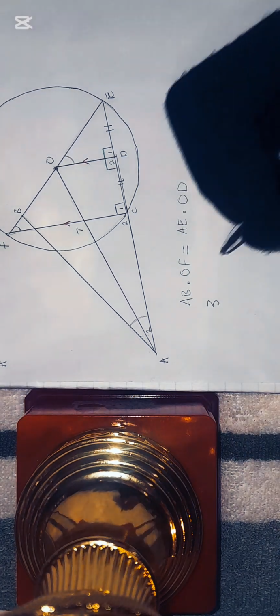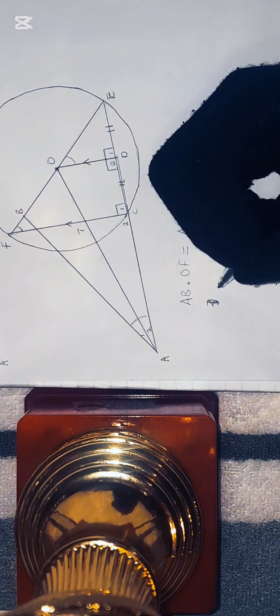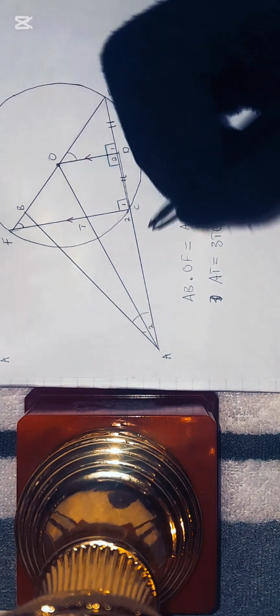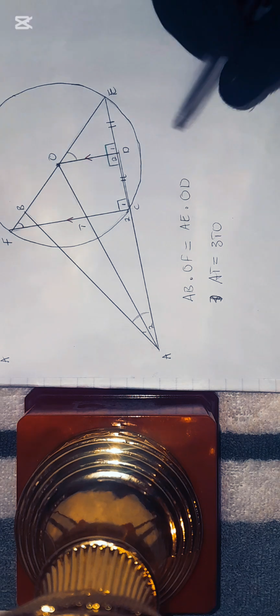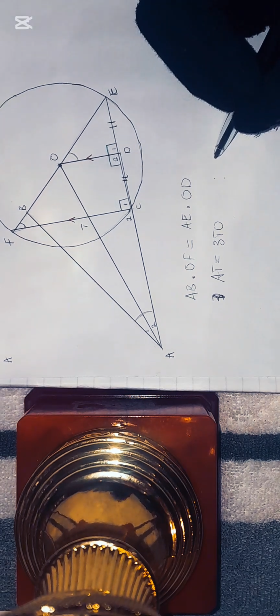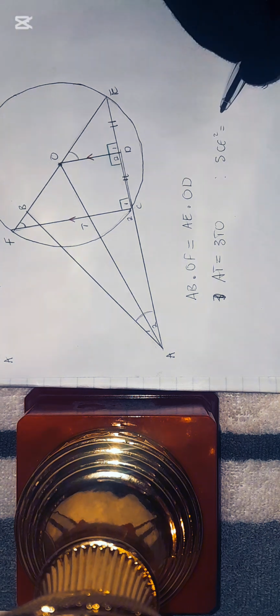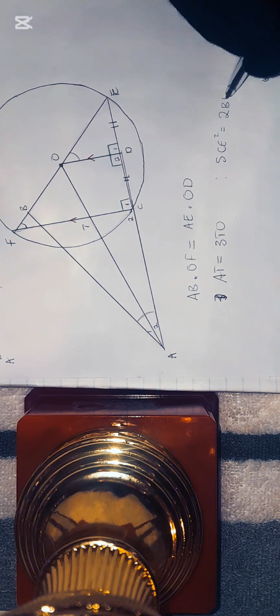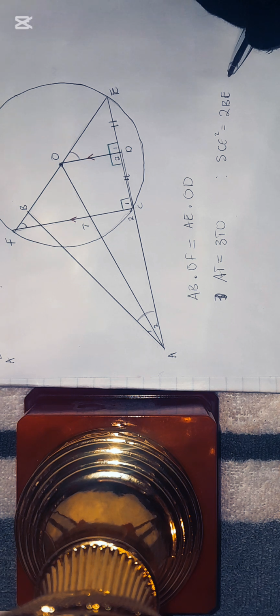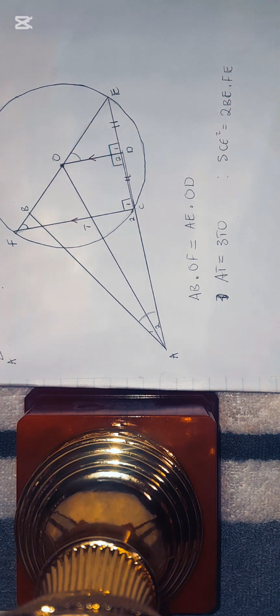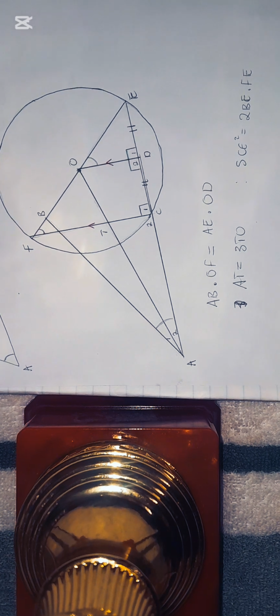They say AT equals 3TO, that is given, right? And then what we are required to prove is that 5CE squared equals 2BE multiplied by FE.